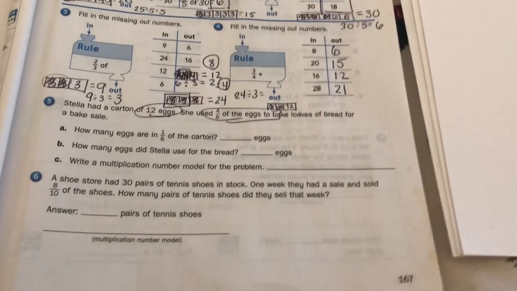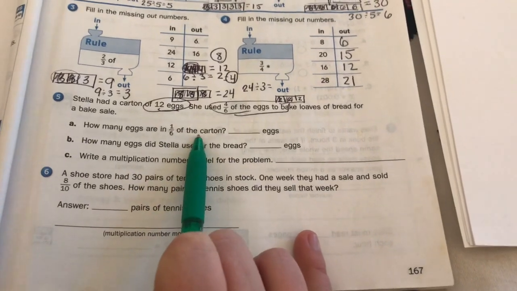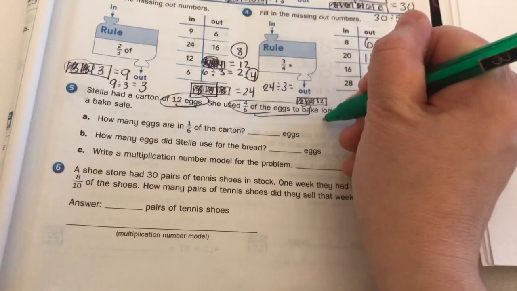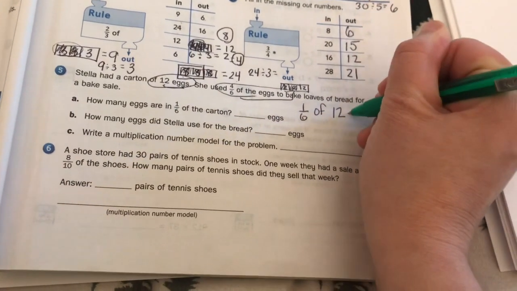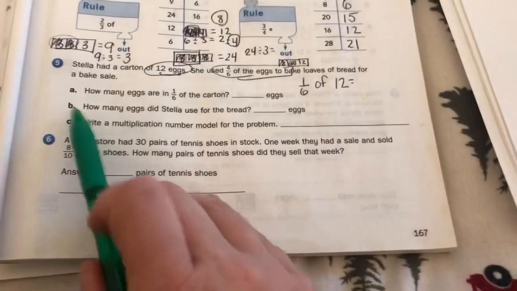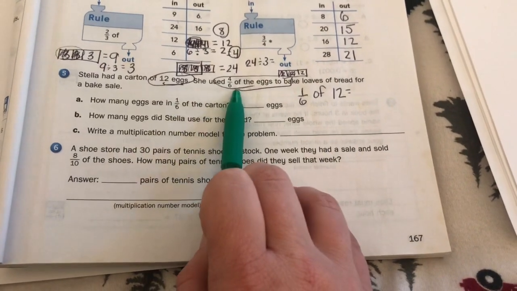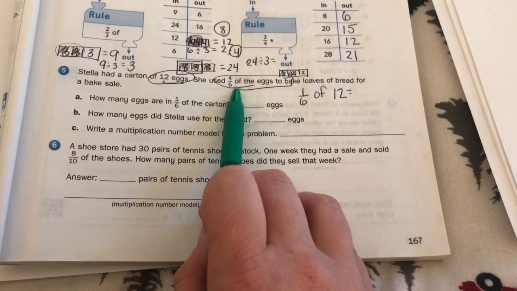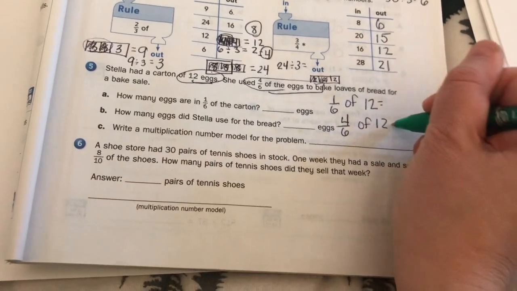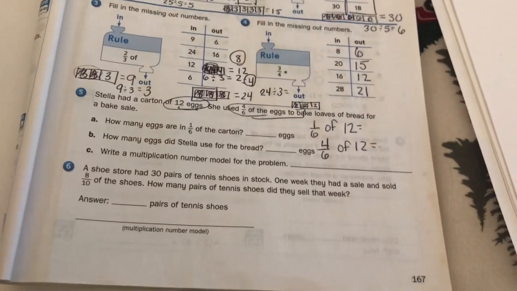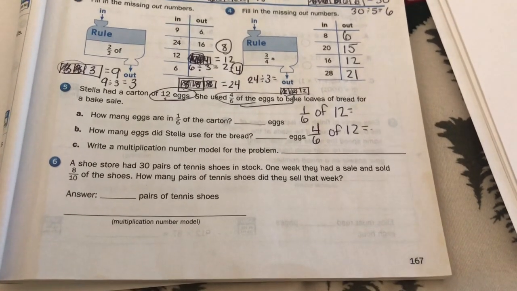Okay. So the first thing that it wants to know is how many eggs are 1/6 of the carton. So I guess what that is asking is, what is 1/6 of 12? Okay. So now for B, it's asking, how many eggs did Stella use for the bread? Well, again, she used 4/6 of the eggs, so she used 4/6 of 12. Okay, so right now I want you to pause the video and I want you to go ahead and solve these.